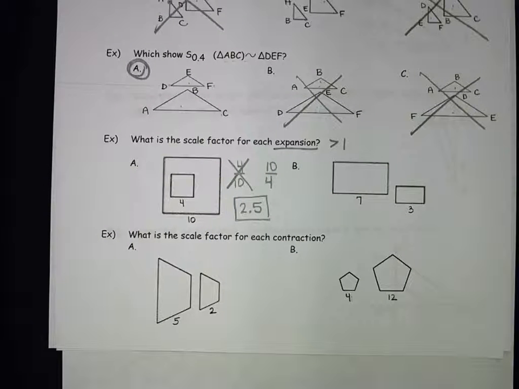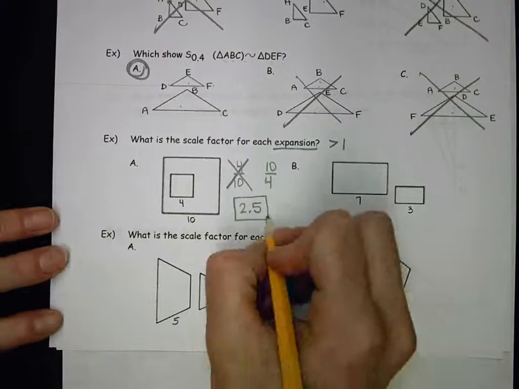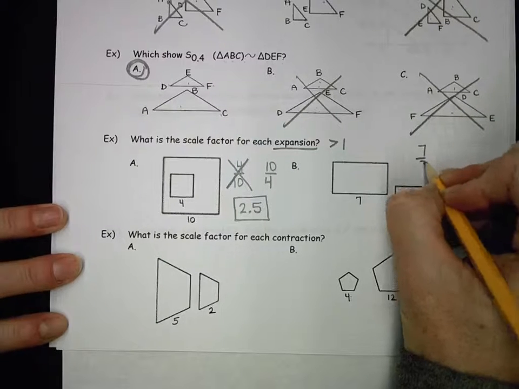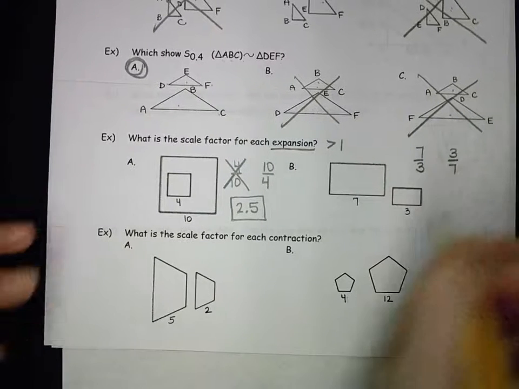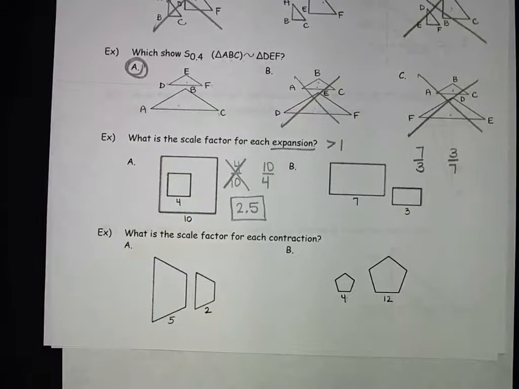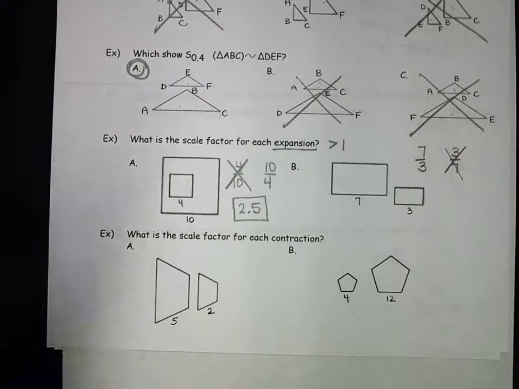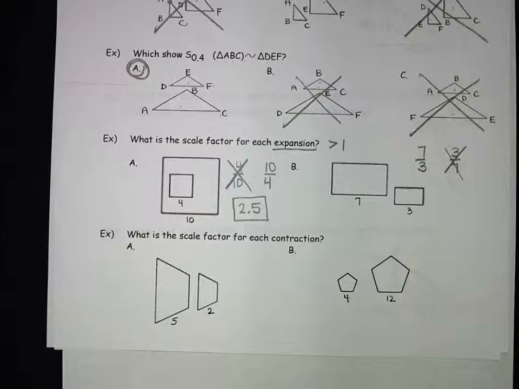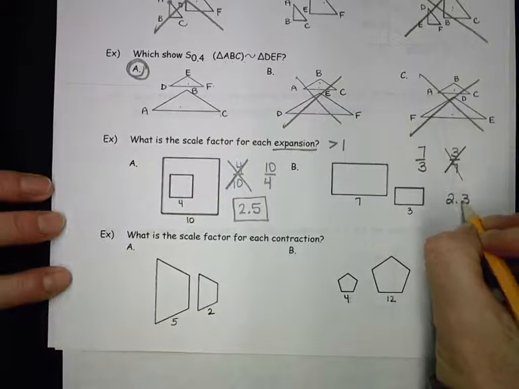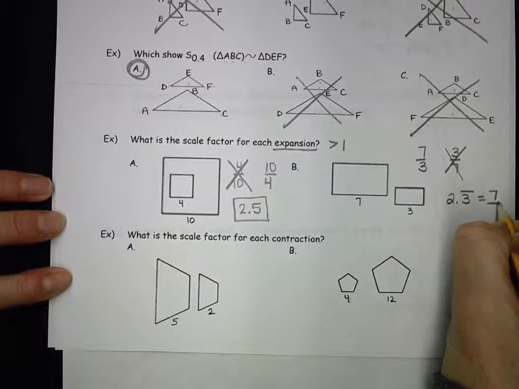In our next one, we're going to do the same thing. You could get a scale factor of 7 over 3 or 3 over 7. Because it's an expansion and it's getting bigger, we know that our similarity ratio, which is the same as our scale factor, must be getting bigger. So 3 over 7 is not getting bigger, so 7 divided by 3 is, so your scale factor there would be 2.3 repeating, or you could also actually just leave it as 7 over 3.